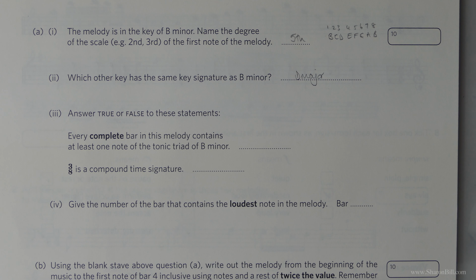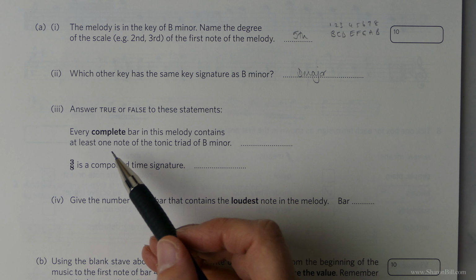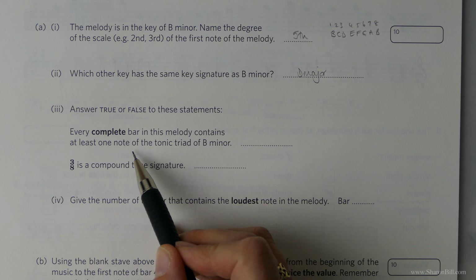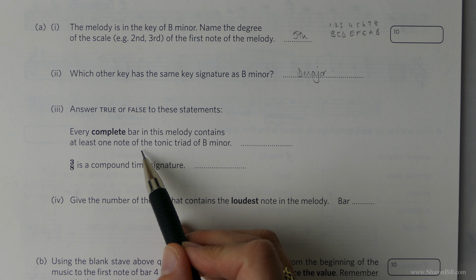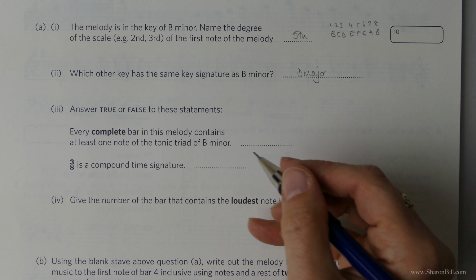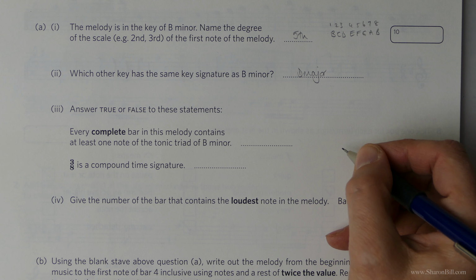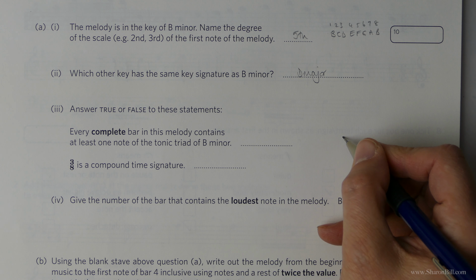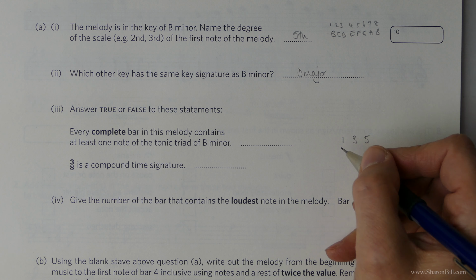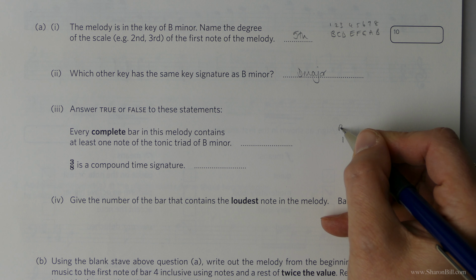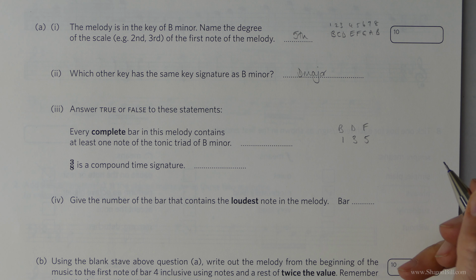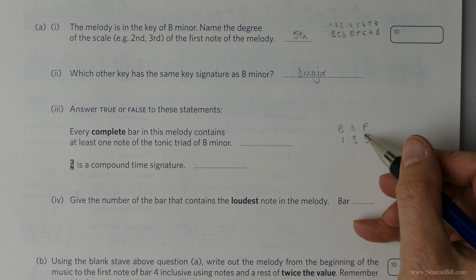Now then, is this statement true or false? Does every complete bar in this melody contain at least one note of the tonic triad of B minor? So let's see what the tonic triad is. The tonic triad is built of the first, the third and the fifth. We need to know what we're looking for first of all. We're in B minor, so B is the first. B, D, F. Of course it's F sharp, but your key signature will deal with that.